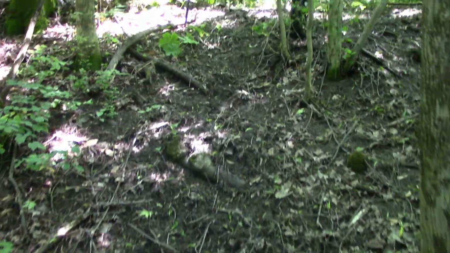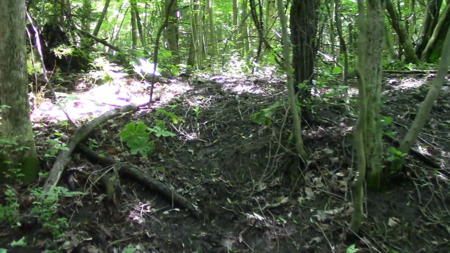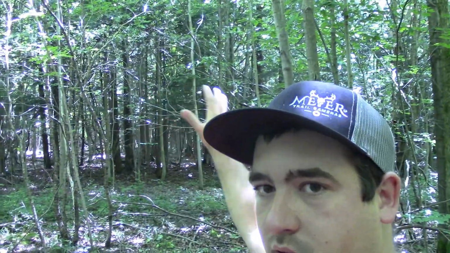But the trail goes like right here, and you can see there's a little pine thicket right there.